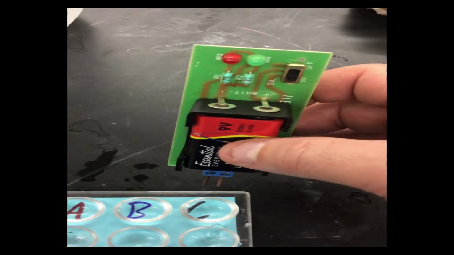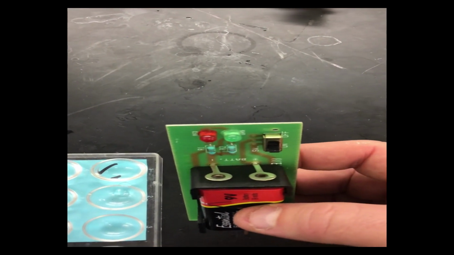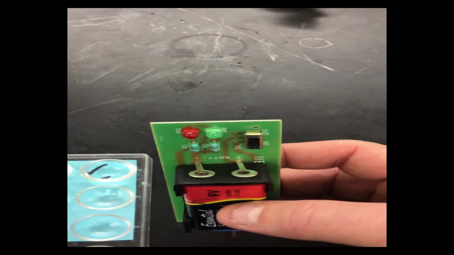So we make a note of that, because as I test A, B, and C, we're gonna get a little bit of conduction no matter what. So as long as we're only getting the red light to light up, that tells us that there's no new conduction because of the solution that's made.